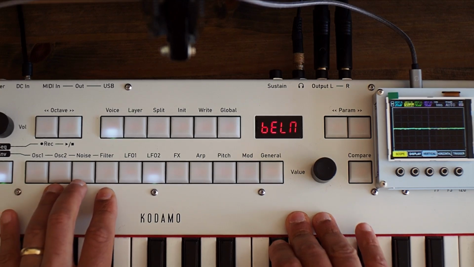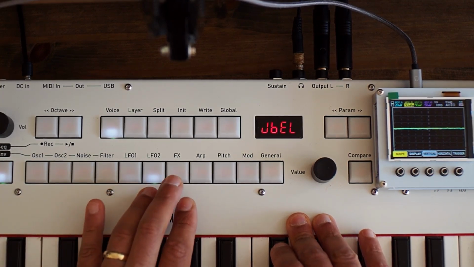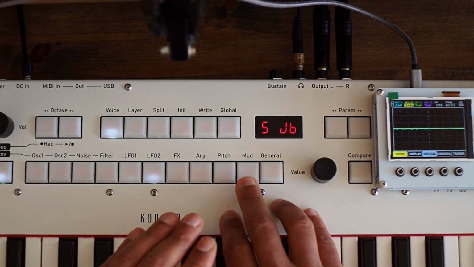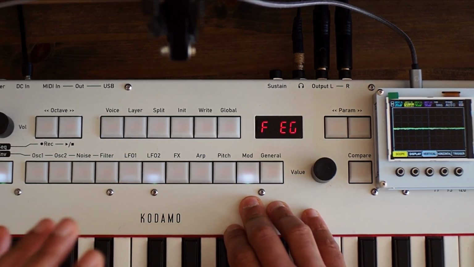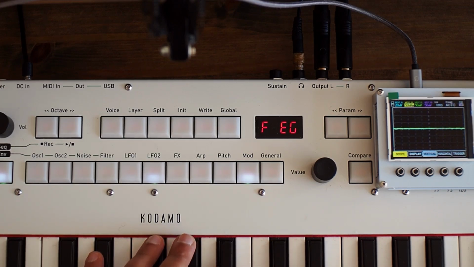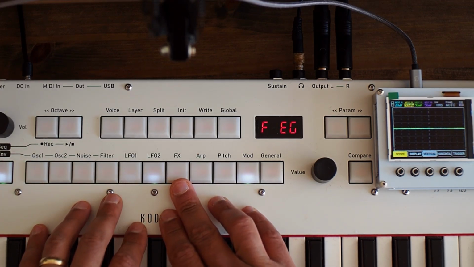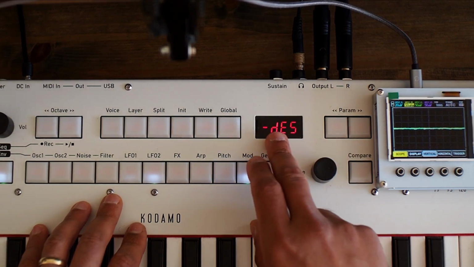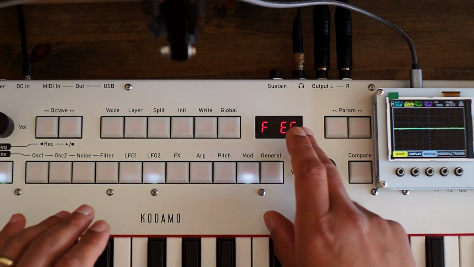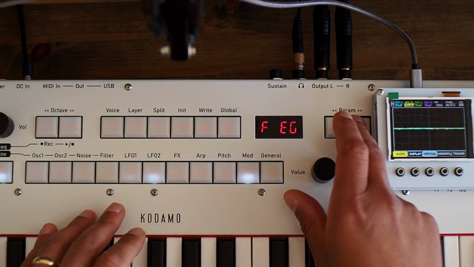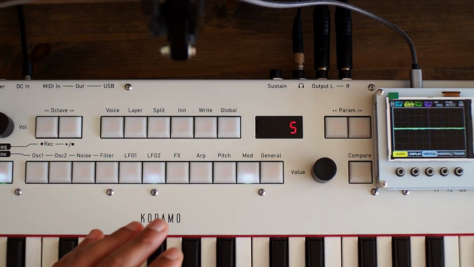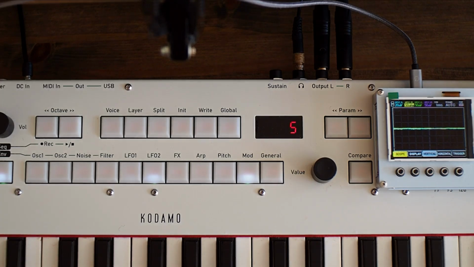So we've looked at the sound sources, we've looked at the filter, we've looked at the LFOs, we've looked at the effects. Let's go into the mod section. So we've already established that aftertouch is routed to the level of FX1. So velocity is routed to the effect of the filter envelope generator, but only at a relatively low amount.